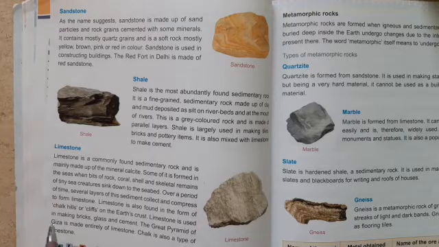Limestone is also found in the form of chalk, hills, and cliffs on the earth's crust. Limestone is used in making bricks, glass and cement. The Great Pyramid of Giza is made entirely of limestone. Chalk is also a type of limestone.